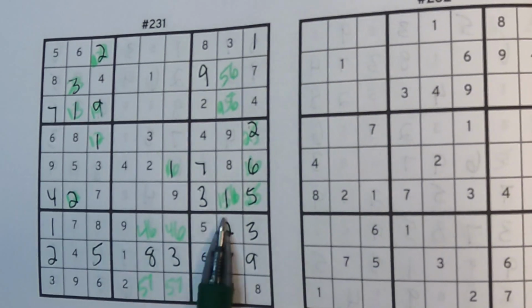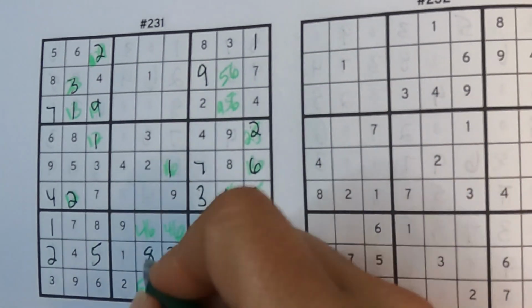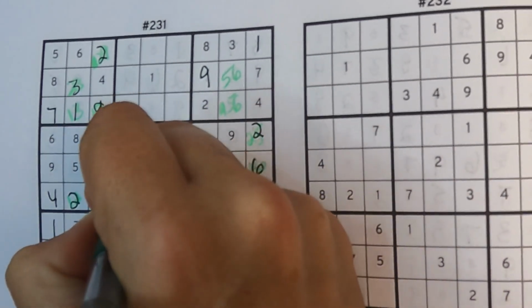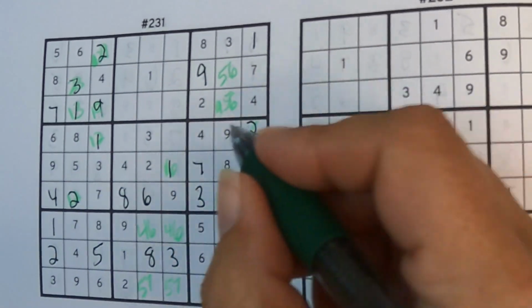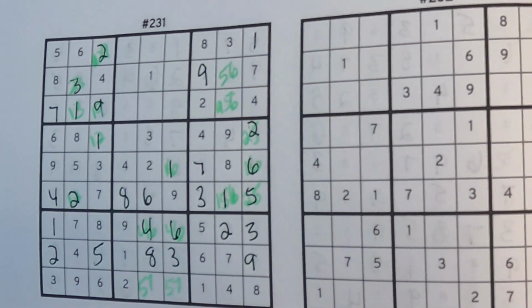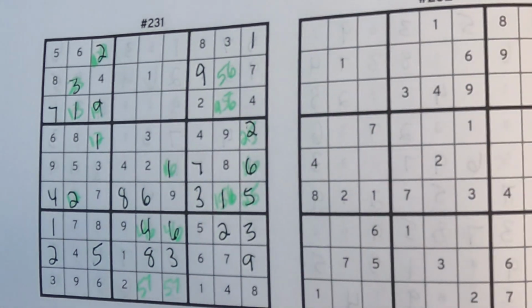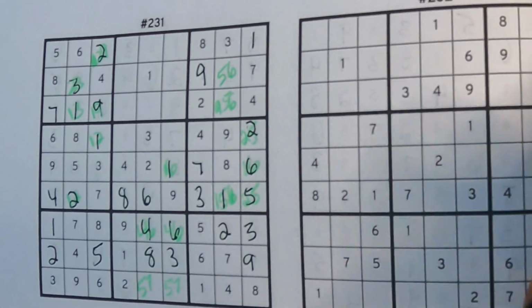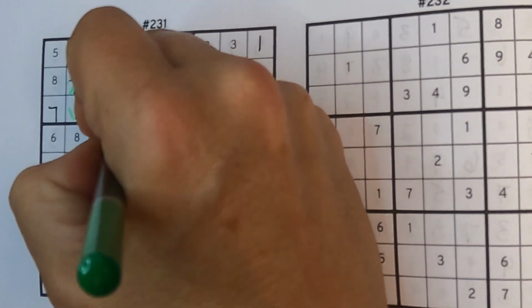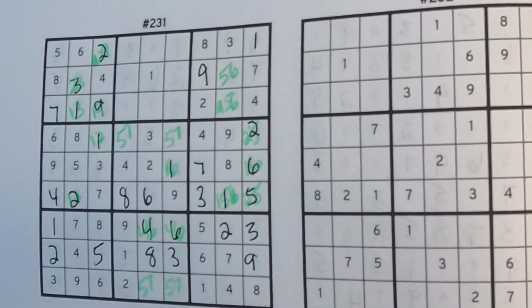For this row now, we're missing 6 and 8. We've got an 8 here, so 6, 8. That 6 makes this our 4, 6. For this box now, we're missing 5 and 7, and I don't see any help. So 5, 7, 5, 7.